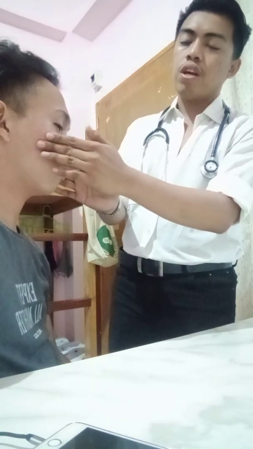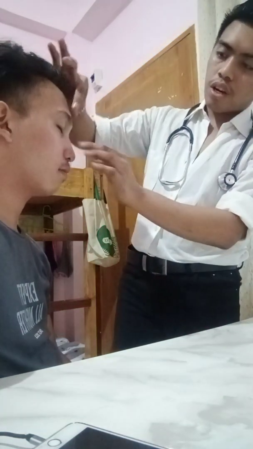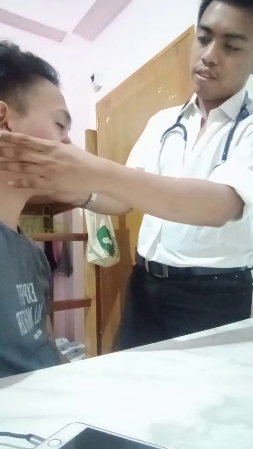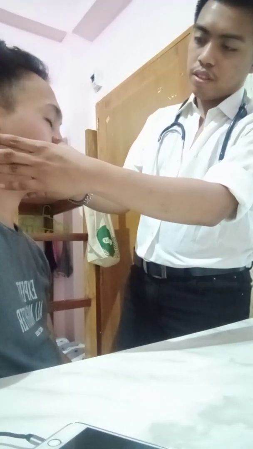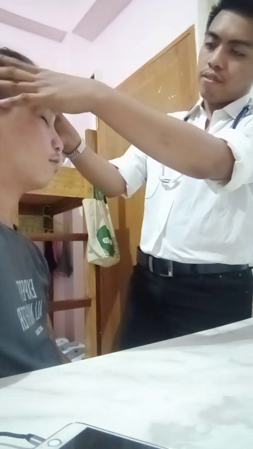Now for his face muscle. Okay, it's good. Now let's check his sinuses, and I will add a little bit of push here. Let me know if there is any pain. Do you feel any pain? Nothing. Okay, good. His sinuses are very normal.